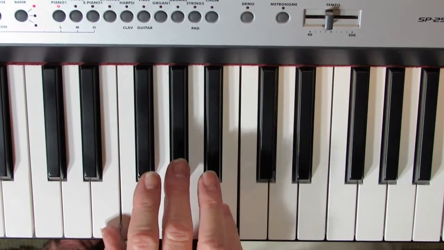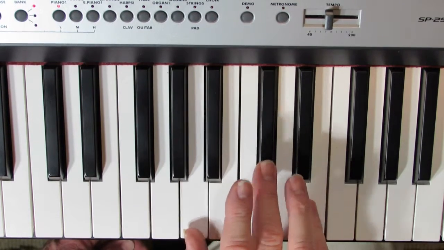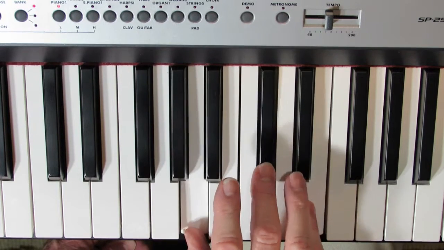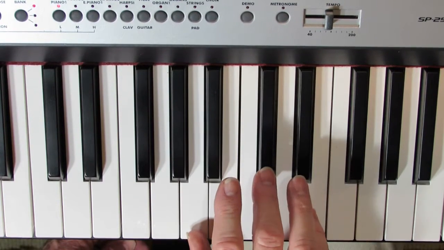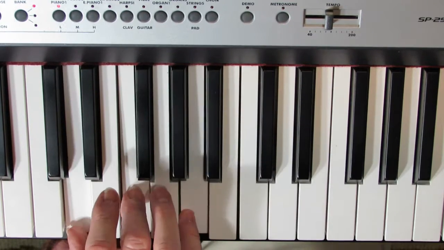1, 2, 3. Going to my A chord. 1, 2, 3, 4. My D minor chord.